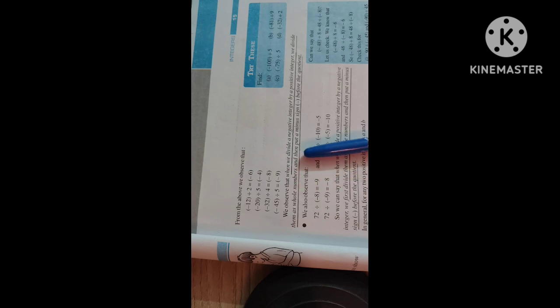So from the above, we observe that minus 12 divided by 2 is equal to minus 6. Minus 20 divided by 5 is equal to minus 4. Minus 32 divided by 4 is equal to minus 8. Minus 45 divided by 5 is equal to minus 9. We observe that when we divide a negative integer by a positive integer, we divide them as whole numbers and then put a minus sign before the quotient.